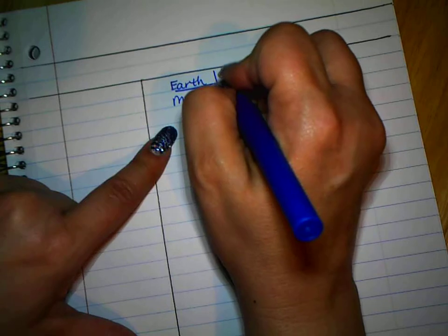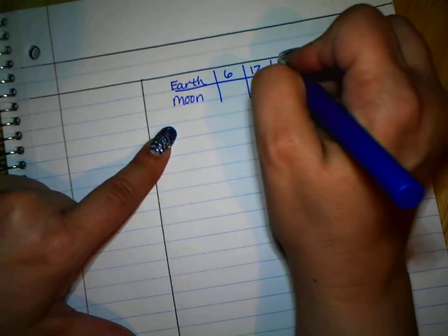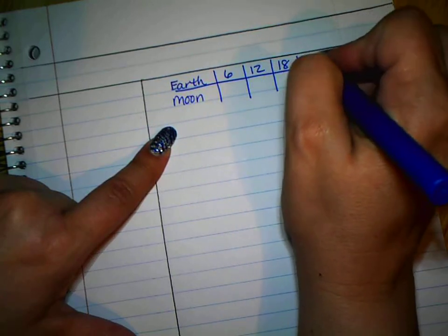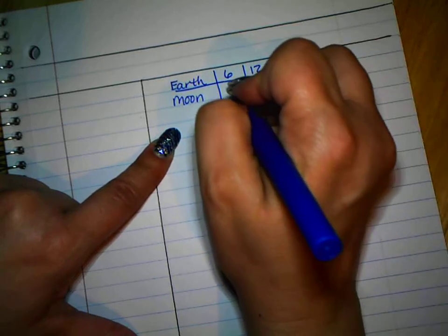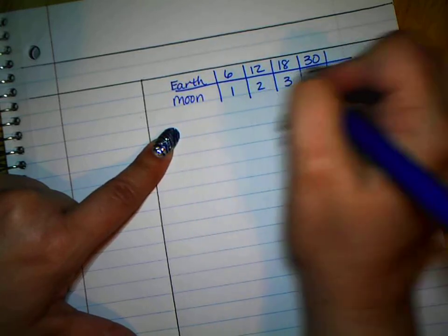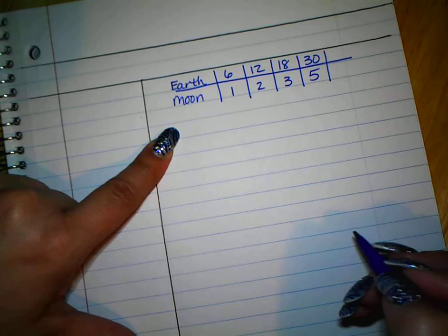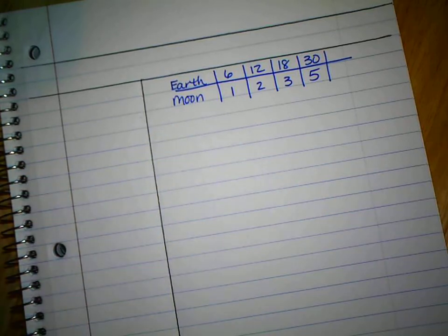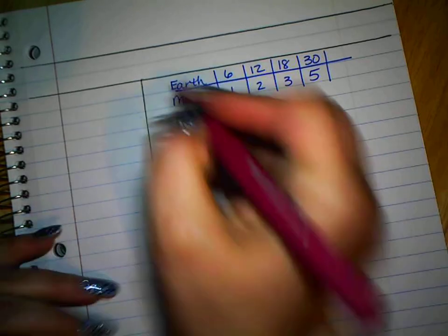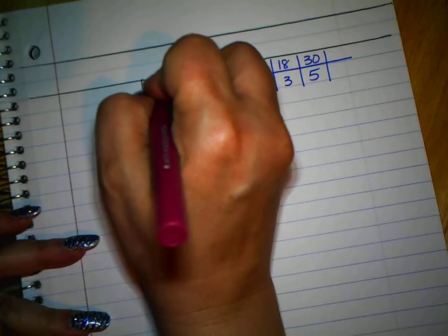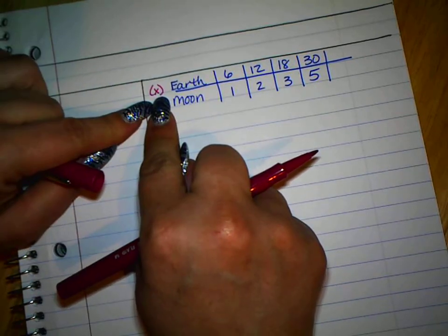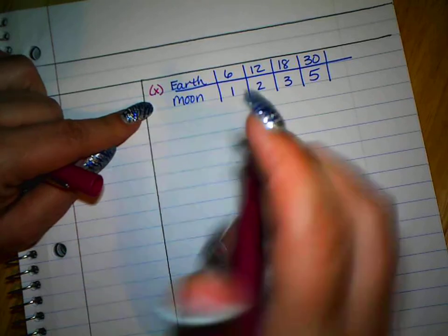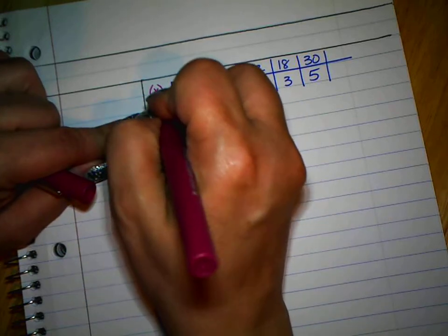We had something that weighed 6, 12, 18, and 30 pounds on Earth, and that was what it weighed on the moon. One thing I want you to realize about these tables is that this is generally our x value, or our x-axis. This is our y.